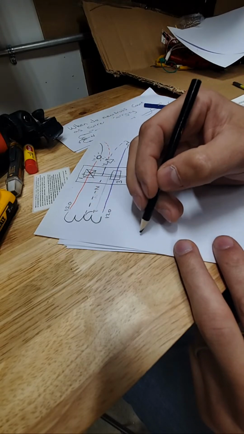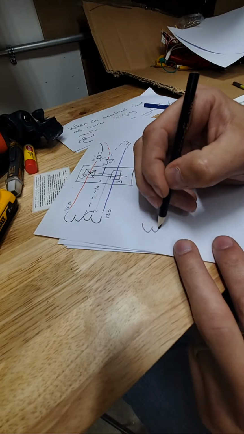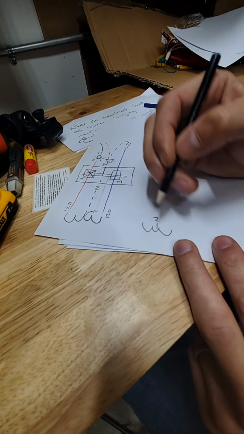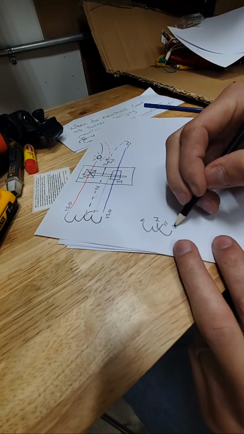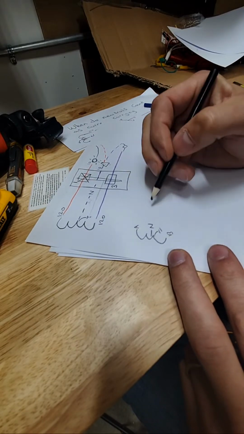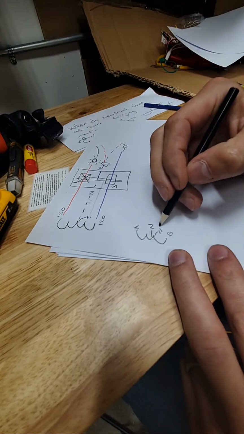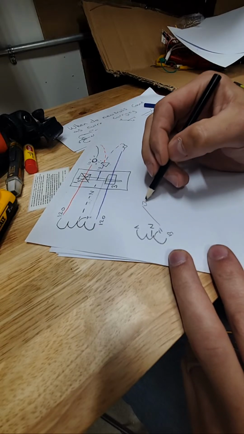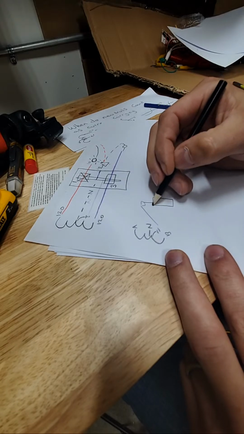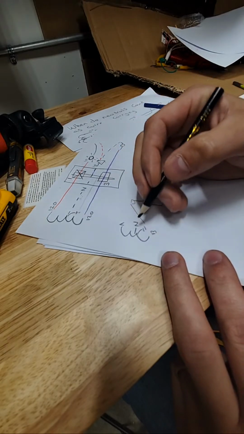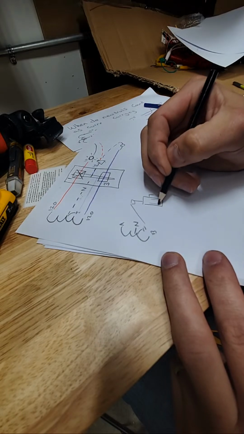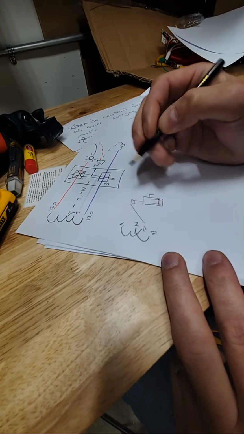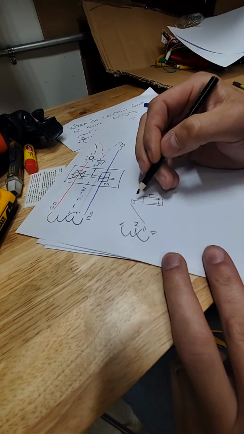So if we're to draw this out, we would have our transformer, we'd have our neutral, we'd have our ground, and then we'd have, I'm just going to call it A and B for now, just to make it quick. And then we would go to the weather head, and then we would go to our first means of disconnect here. And inside of here, we would have a ground bar and a neutral bar, and you'll notice that they're touching. I'm not going to draw the hots for simplicity.